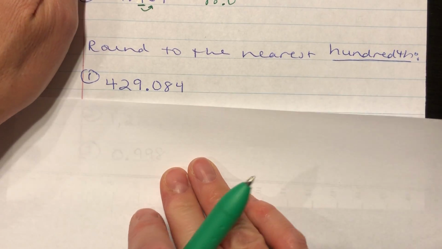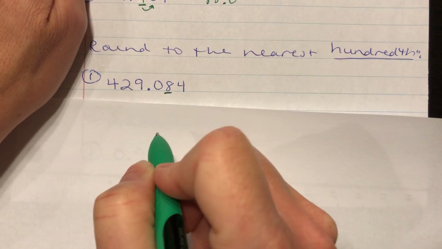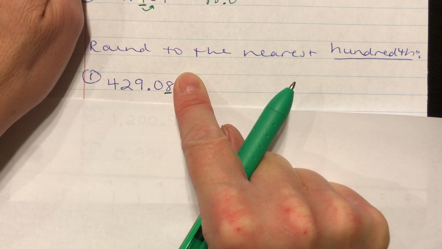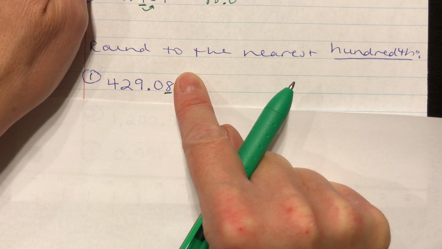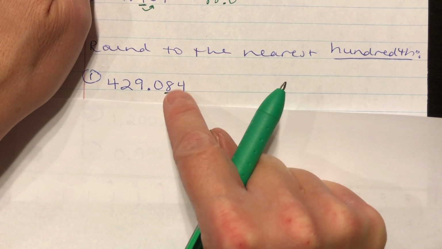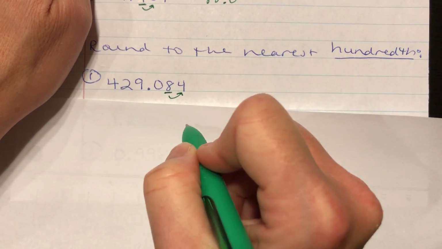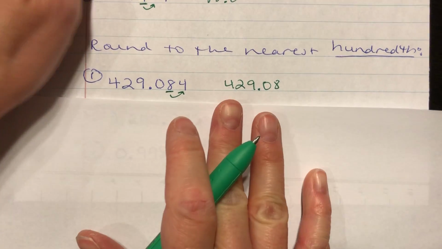And the last practice set here, I ask you to round to the nearest 100th. So same process. Try this on your whiteboard. This 8 is in the 100ths place. So my answer to this is either going to be 429.08, it's going to stay, or it's going to be 429.09. To figure out if it's 8 or 9, I look at the digit next to the one in the 100ths place. It's 4 or less. That means this is going to stay 429.08.